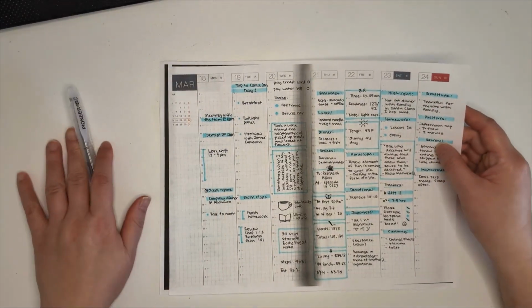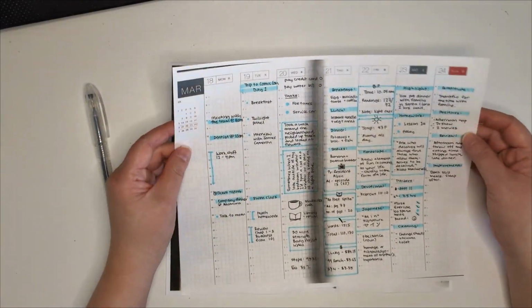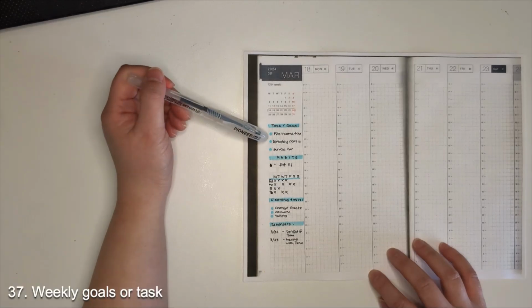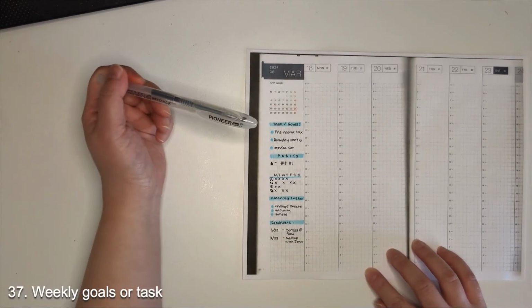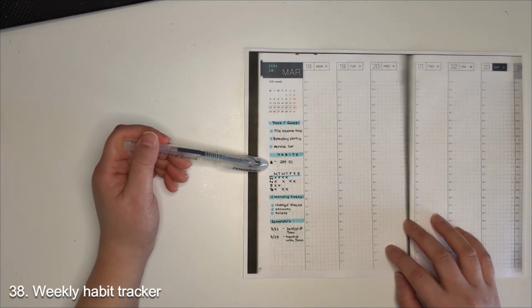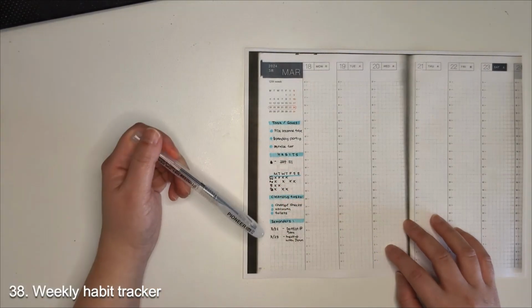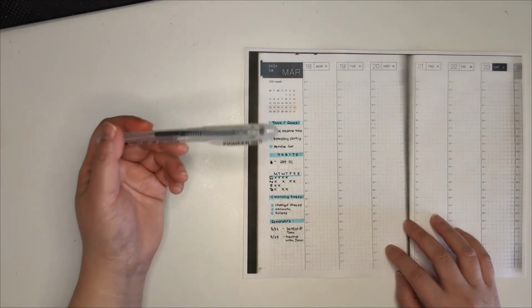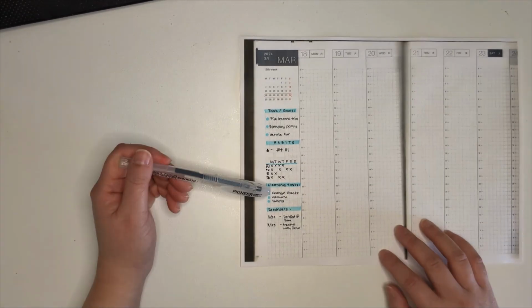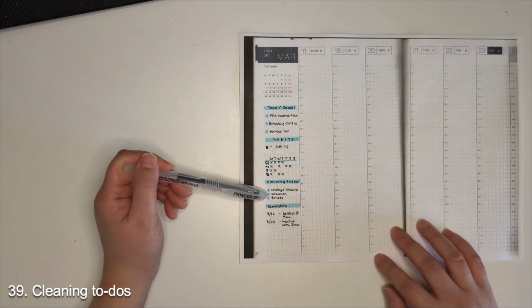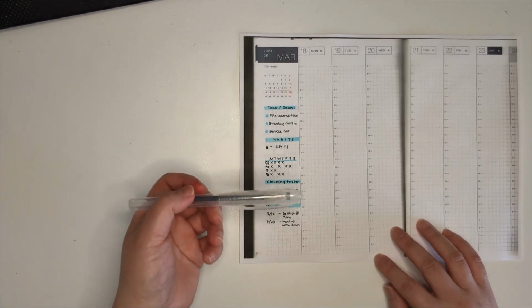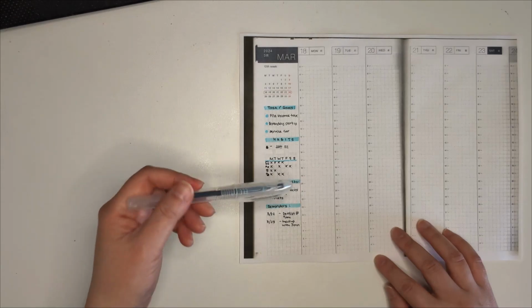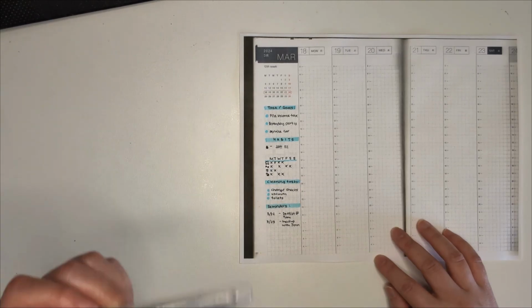Now, for the side panel, there are some similar things you could do with this space. The most common is to write your goals for the week or tasks you need to get done within the week. You could have a habit tracker of the things I just mentioned earlier. Instead of writing them daily under each column, you could just write it all together here. You could also list your cleaning tasks here. Sometimes I don't know when I'm going to clean something, but I know I'm going to try to do them within the week. So just list it at the side and check it off when it's done.